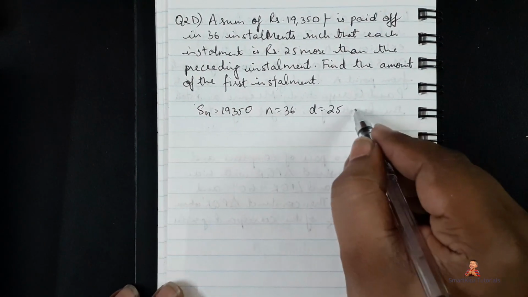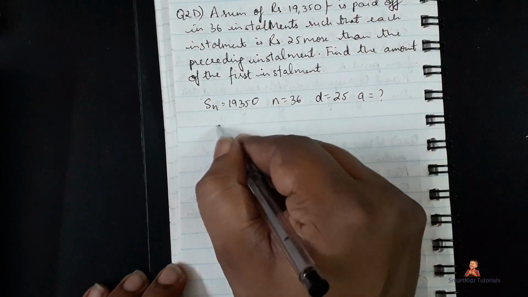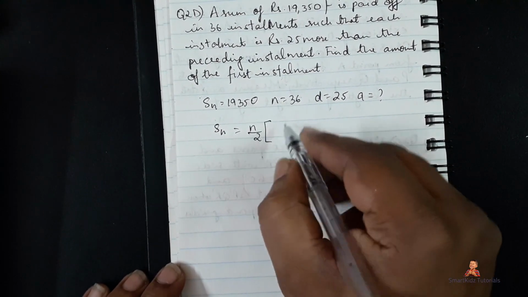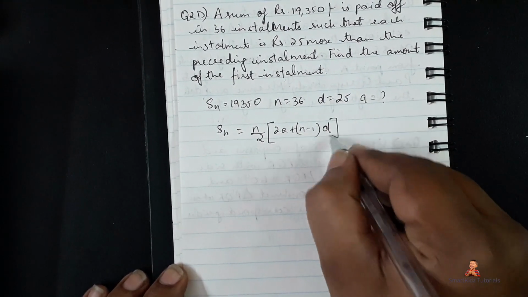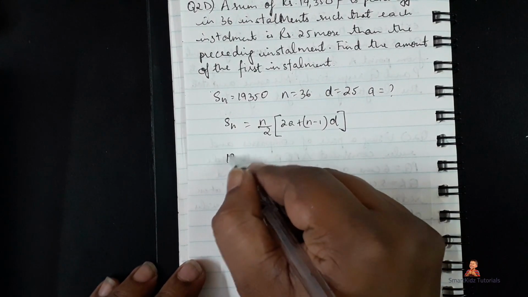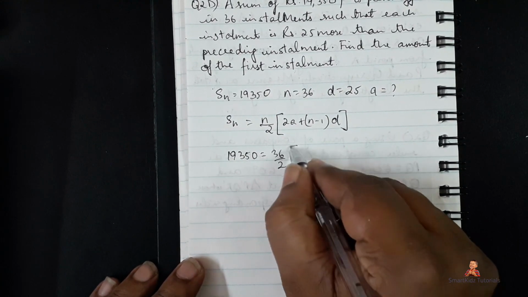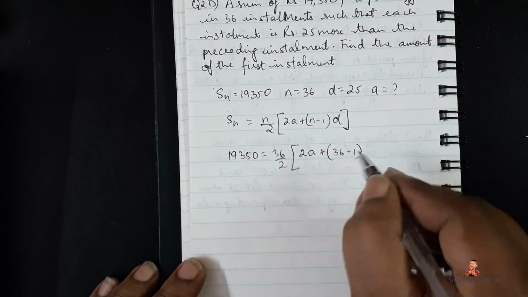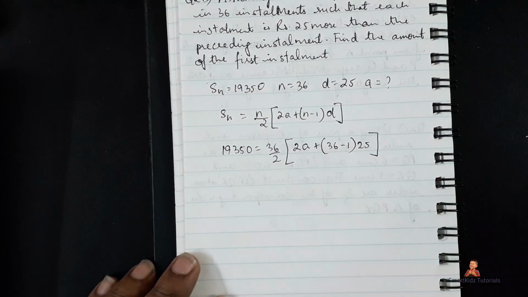We are asked for the first installment. That means we need to find out a. So let's write the formula first. So that is Sn equal to n by 2 in brackets 2a plus n minus 1 in brackets into d, close the bracket. Then we substitute. In place of Sn we put 19,350. n is 36 upon 2. 2 into a, so we need to find out a. n is 36 minus 1 into d, which is 25. Close the bracket. Next, we divide.